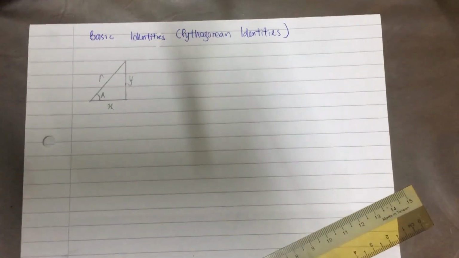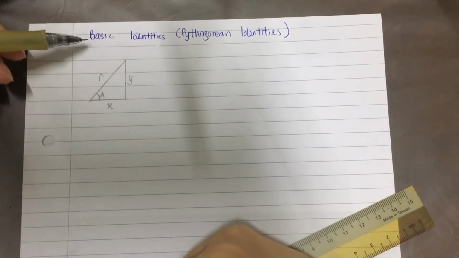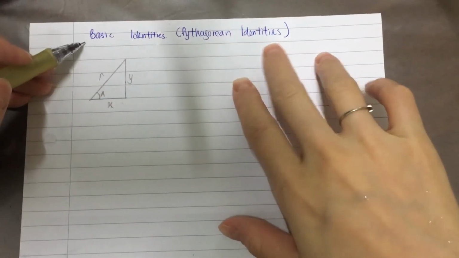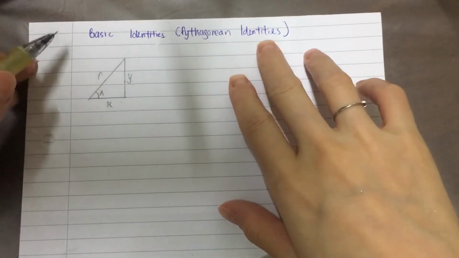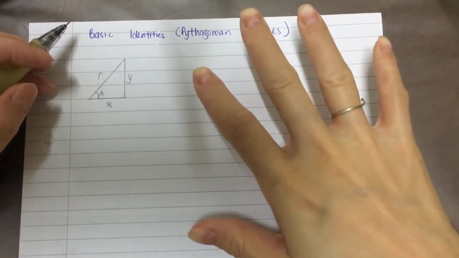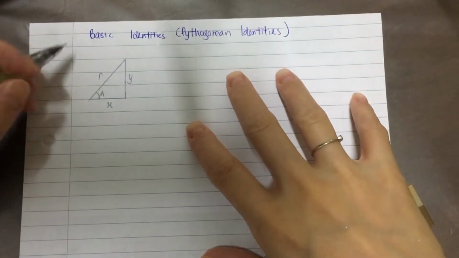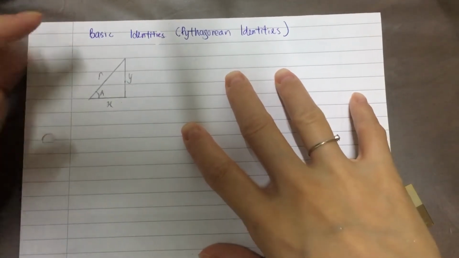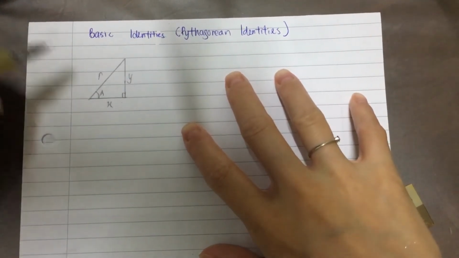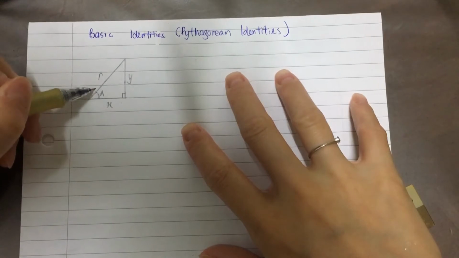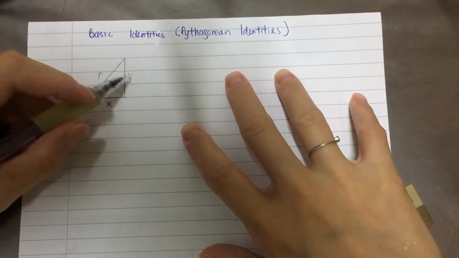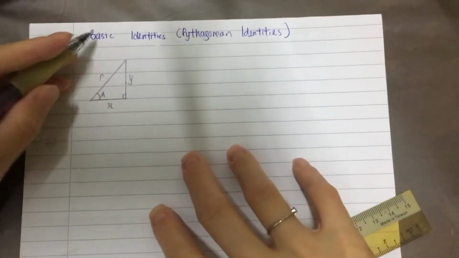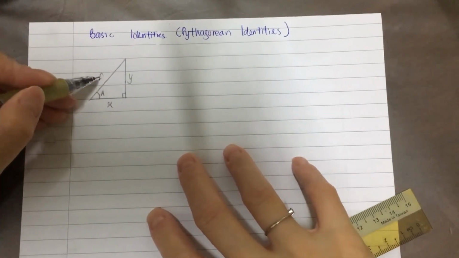So today we are going to learn about basic identities. In other names, they are called Pythagorean identities. The Pythagorean identities are based on the identity developed from the Pythagoras Theorem. The Pythagoras Theorem involves a right-angled triangle, which has angle A with opposite length y, adjacent length x, and hypotenuse r.